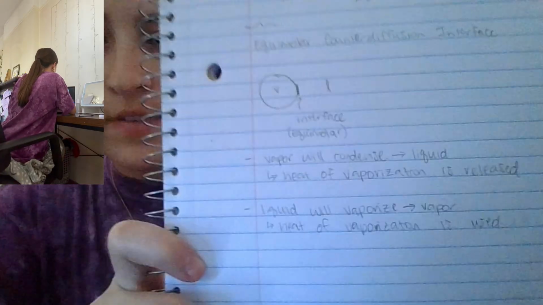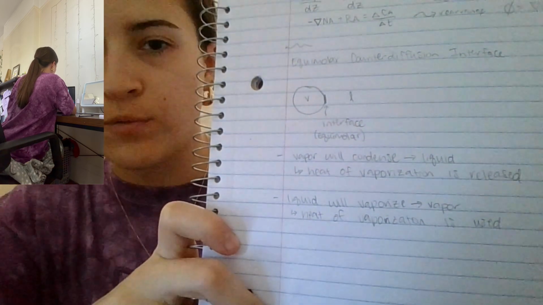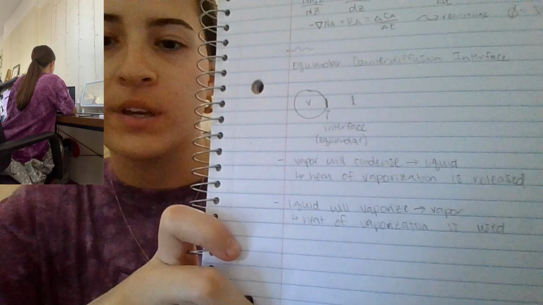So that just means when our vapor is being condensed and the heat of vaporization is released, it's now available for the liquid to use to become vapor and go back into the vapor phase. So it's like a cycle. They bounce off of each other in order for this interaction to continue happening and to keep an equimolar concentration at that interface. They both have to be constantly changing into the other at the same time so that they can replenish what is lost and keep that equimolar concentration.